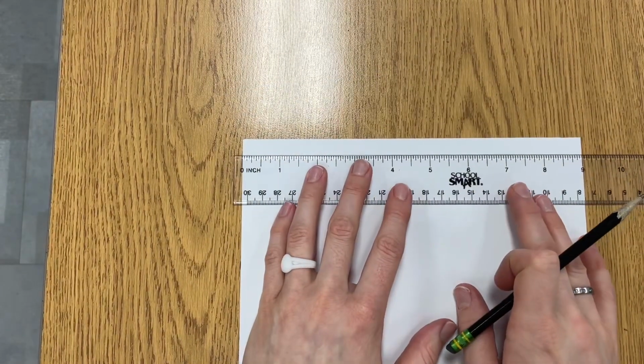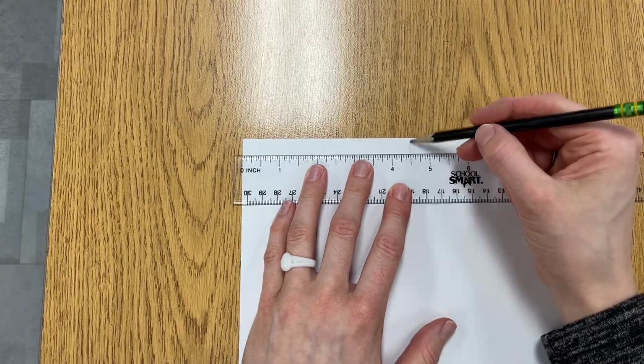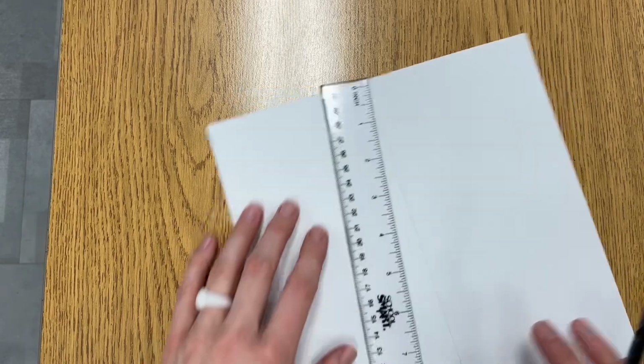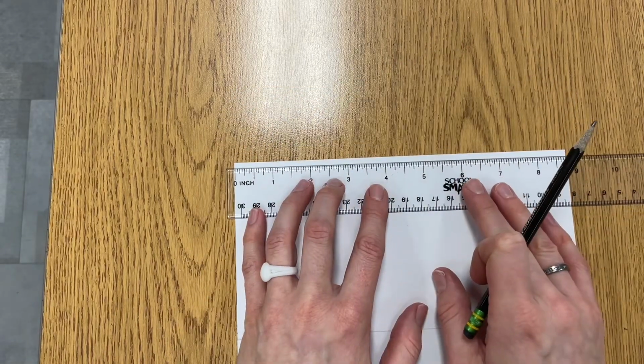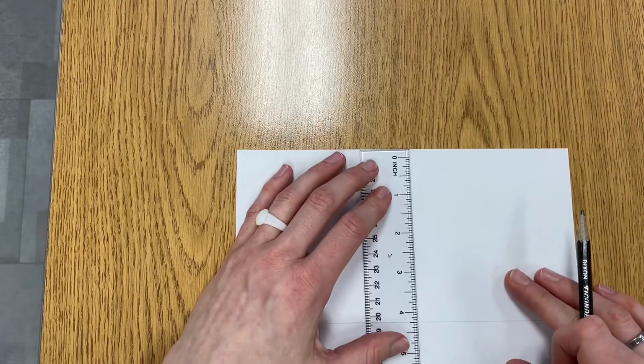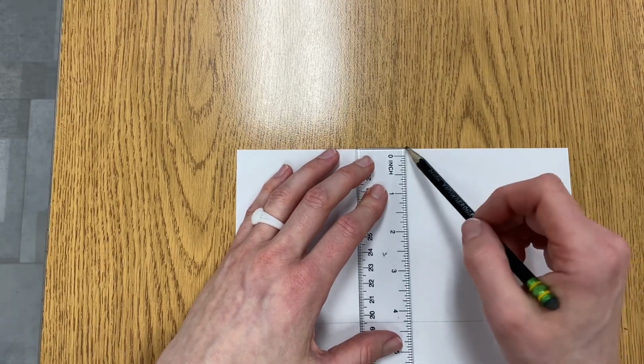You're going to start by dividing your paper, and I'm making little marks to see where the halfway point is before I draw my lines. You'll basically have a big plus that goes from top to bottom and side to side on your paper, so you have 4 sections to start.